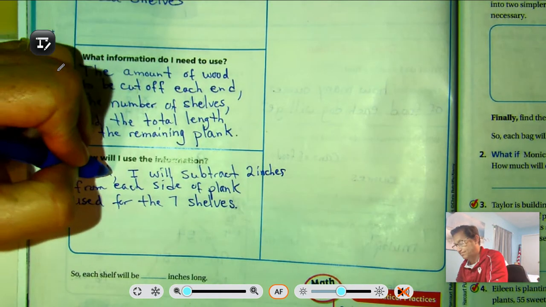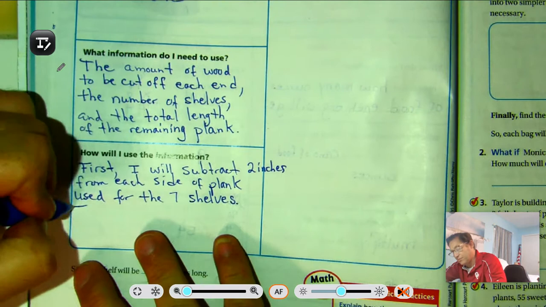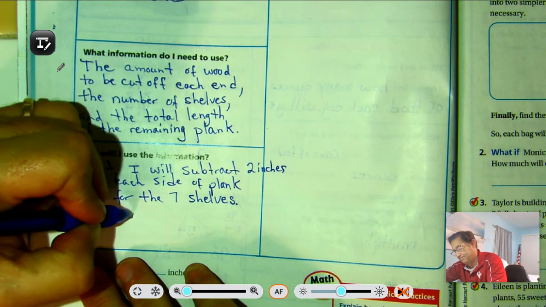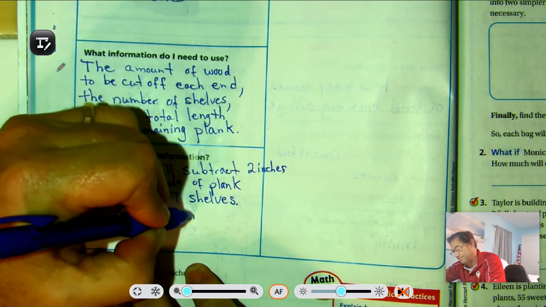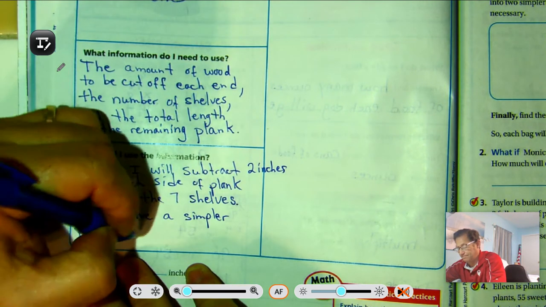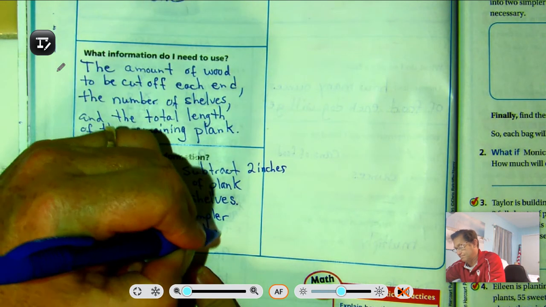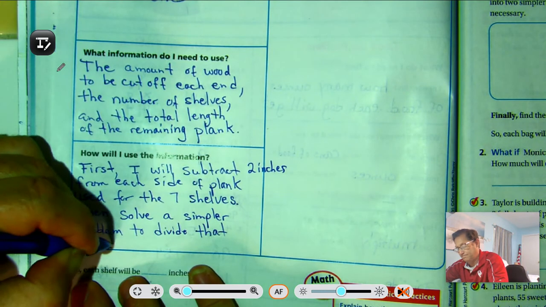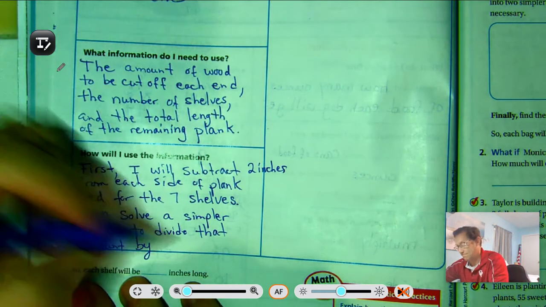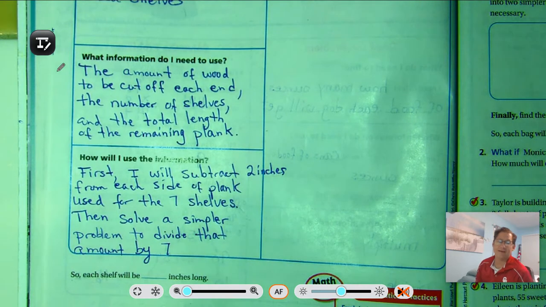So first, subtract the 2 inches from both ends. And then you can solve a simpler problem by dividing. We're going to solve a simpler problem to divide that amount by 7.